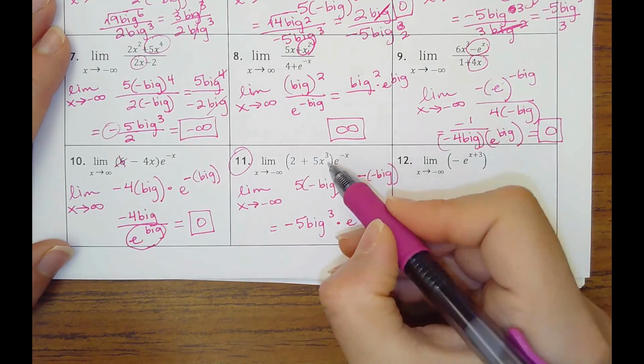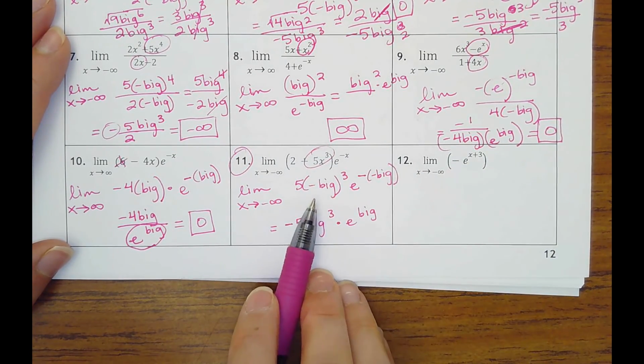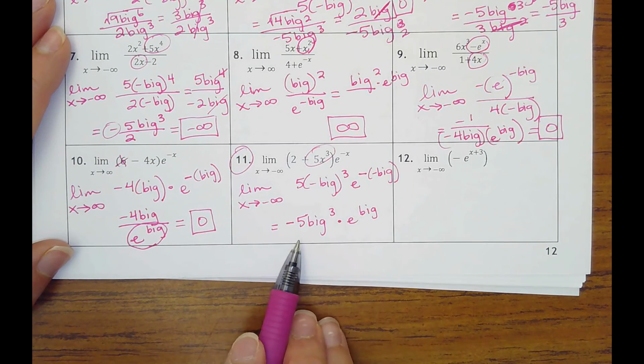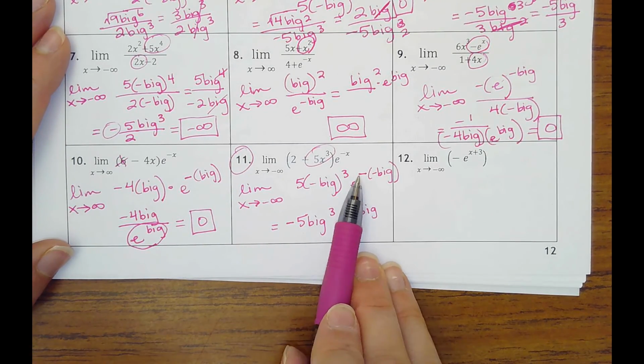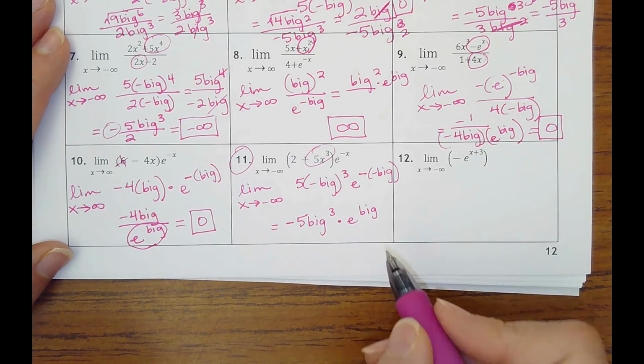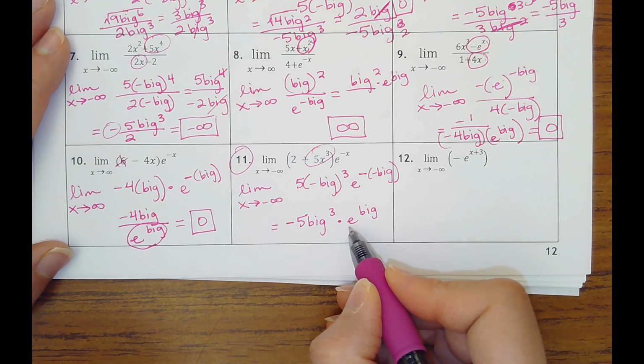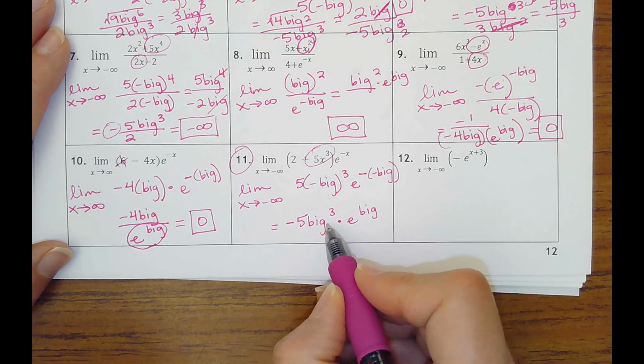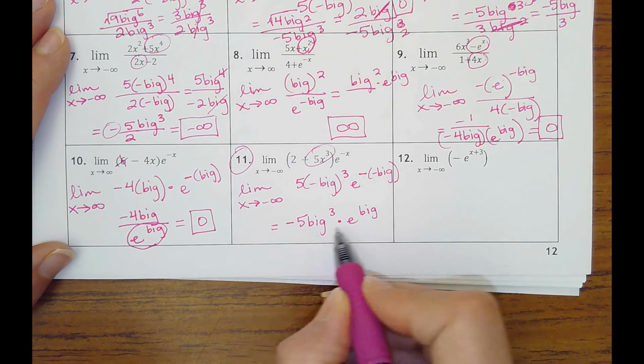Okay, the only part that matters is 5x cubed. I plugged in negative big. Cubed would get a negative 5 big cubed, and then this is a negative times a negative big number, which makes a positive. So nothing goes to the denominator. This is going to be a really big value. This is really big, so it's an infinity, but it'd be a negative because it's negative 5 times 1.